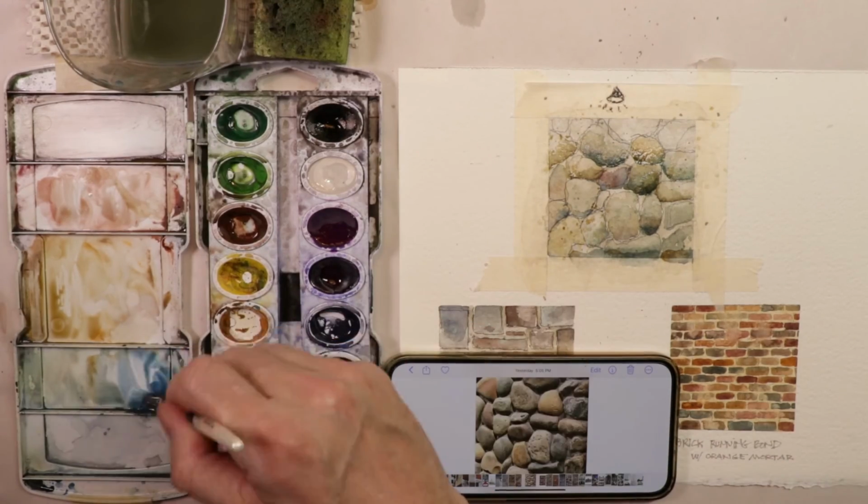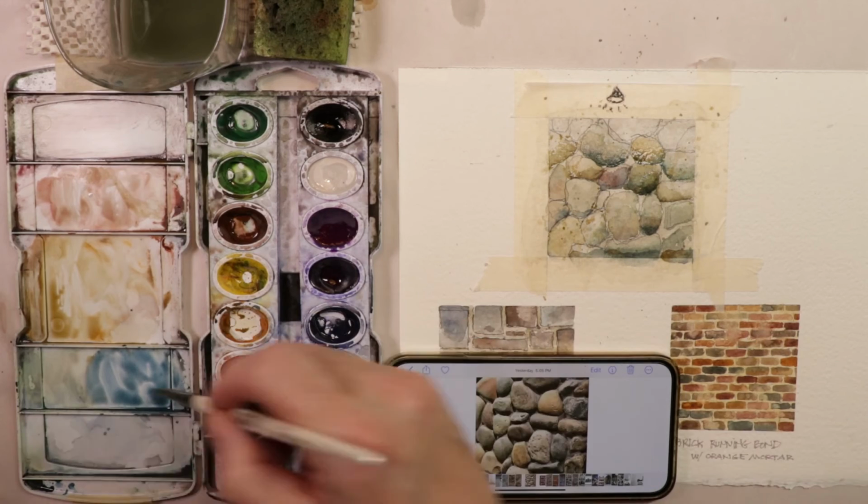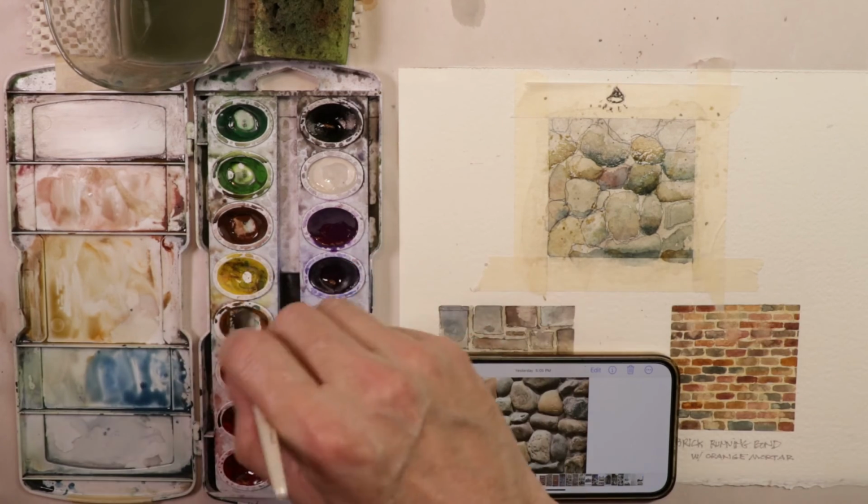Luckily I had an extra paint palette nearby.